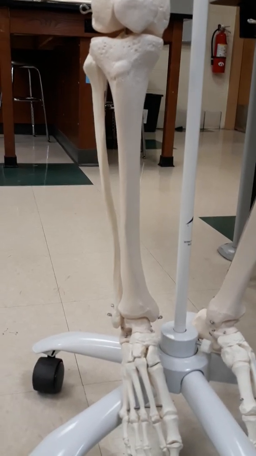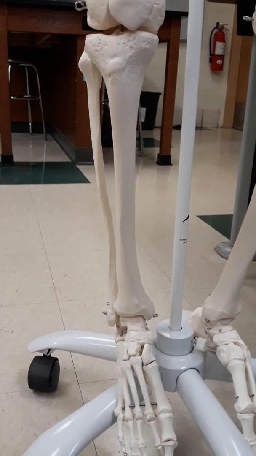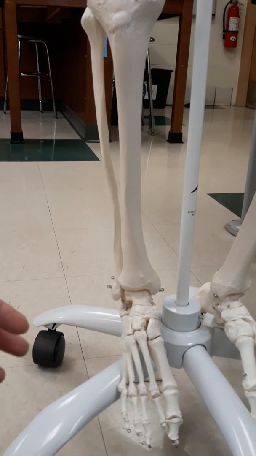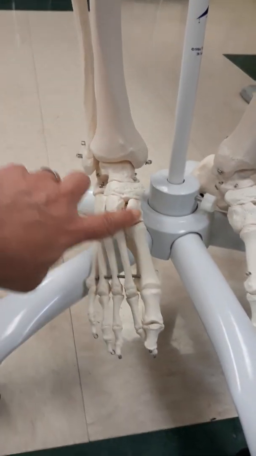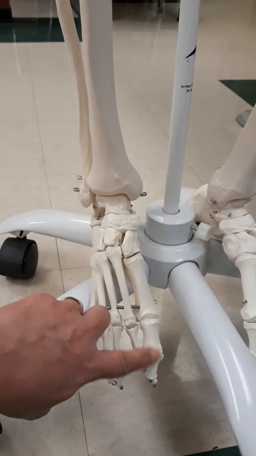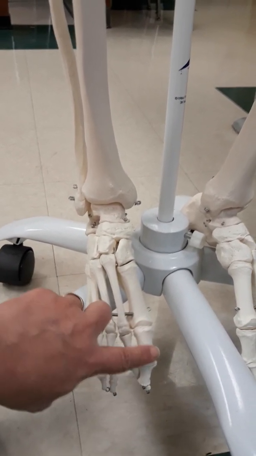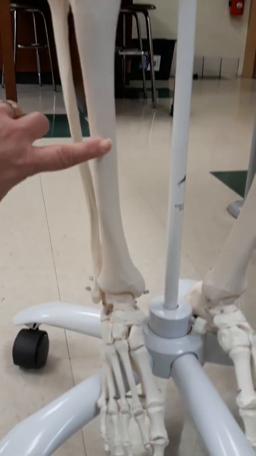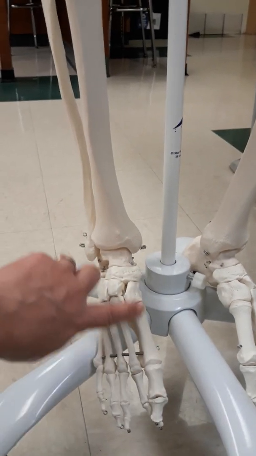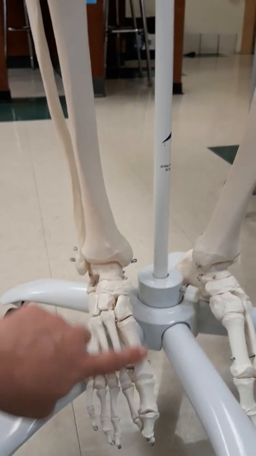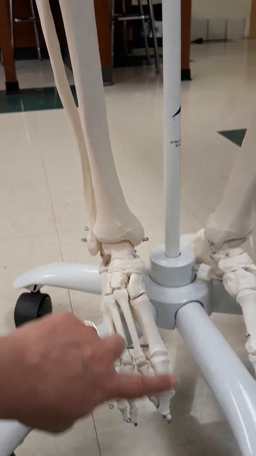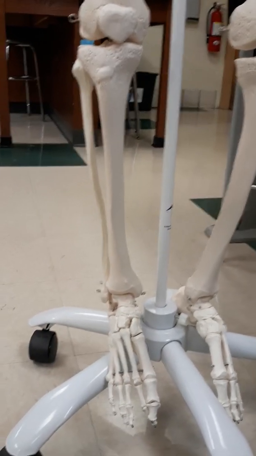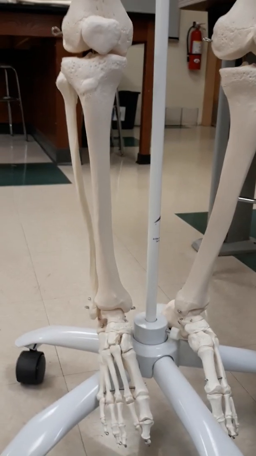Now, how can you remember that the tibia, the larger bone, is medial? Well, think about your own foot. When you think about your foot, your big toe is always medial. And the big toe lines up with the big bone. The bigger bone is the tibia, so the big bones are medial on the lower aspect of the leg, big toe to tibia. So that's the way that I remember that the tibia is always medial.